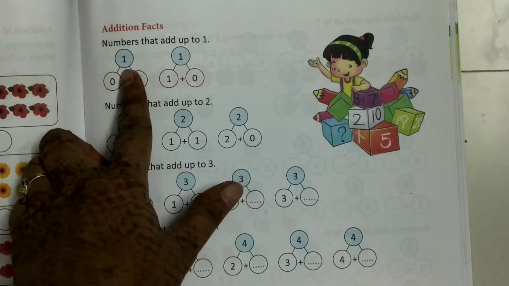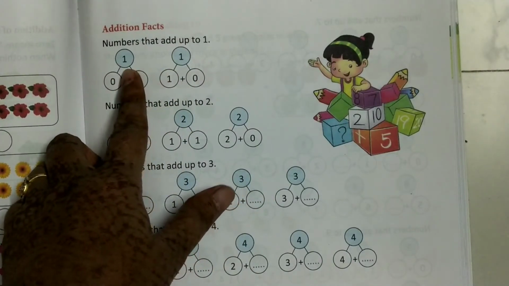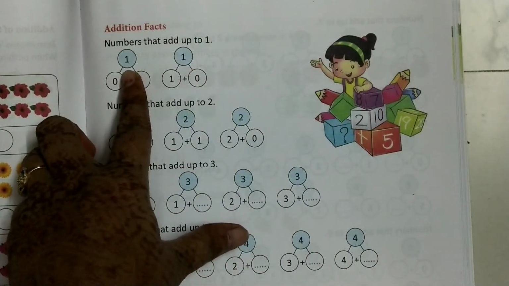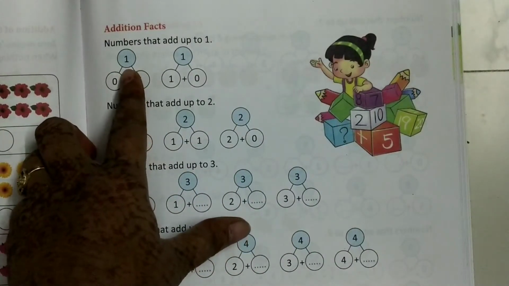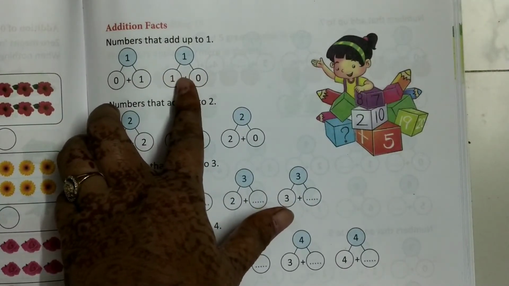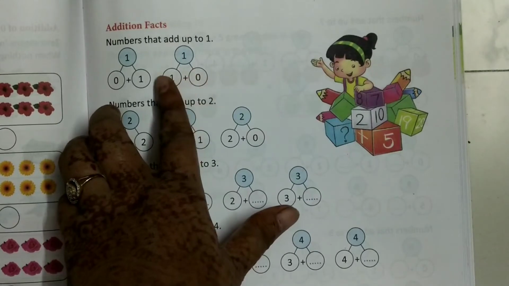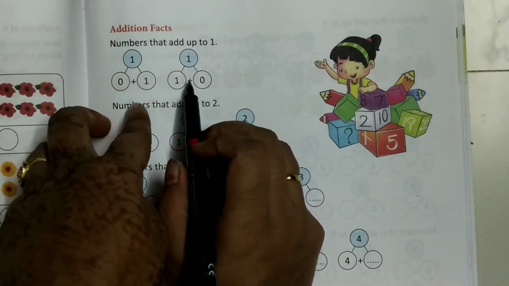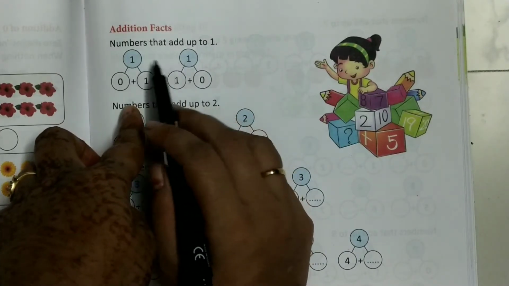So children, here we have 1, and we find out how many times, with different methods, we can get the sum 1. What will be the first method to find 1? When we add 0 plus 1, we get 1. What will be another method? Another method is when we rearrange the numbers, whether we add 0 plus 1 or 1 plus 0, we get the same sum, that is 1.